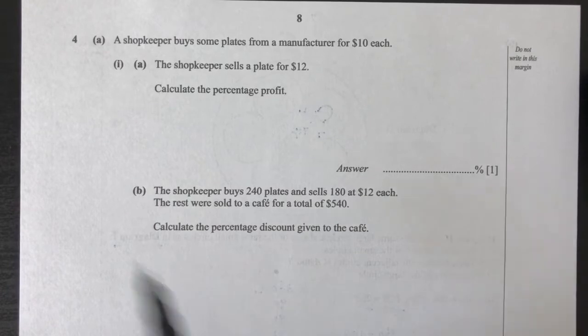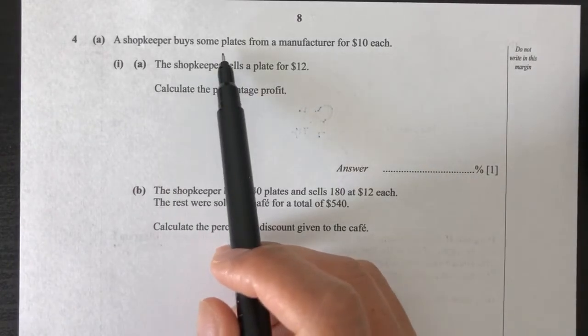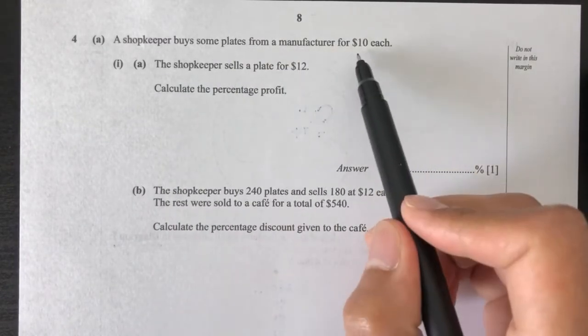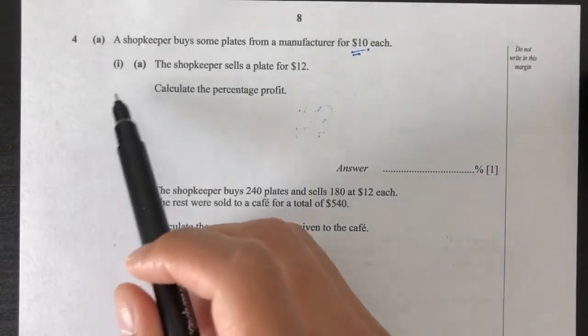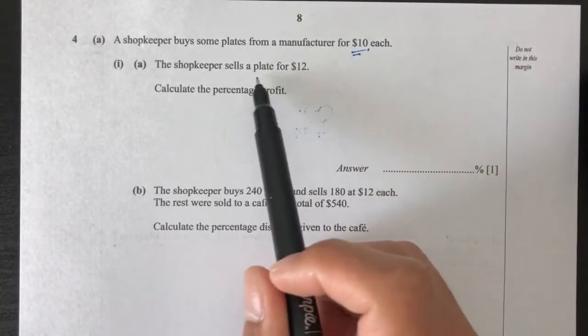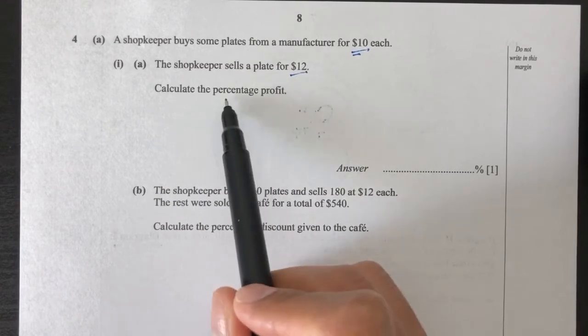Moving to question number 4, part A. A shopkeeper buys some plates from a manufacturer at $10 each plate. Now part 1. The shopkeeper sells a plate for $12. Calculate the percentage profit.